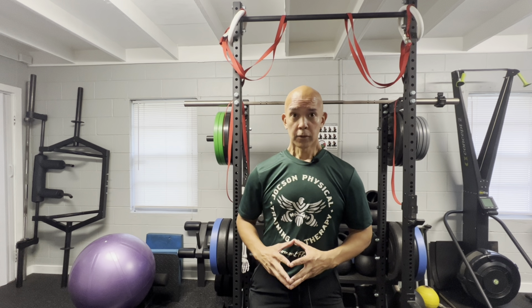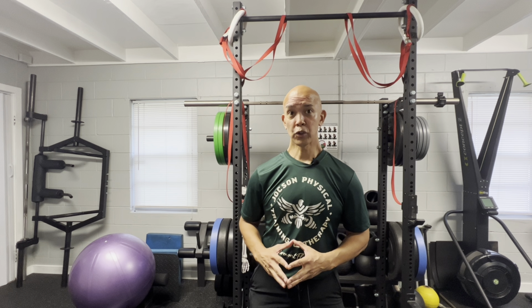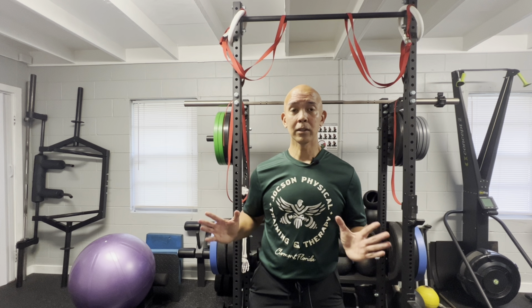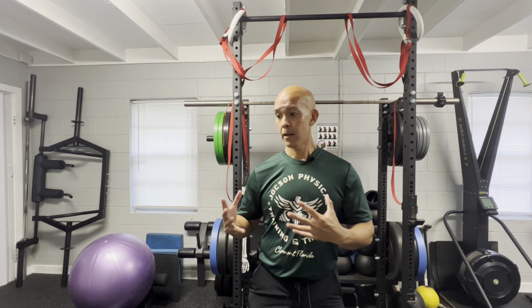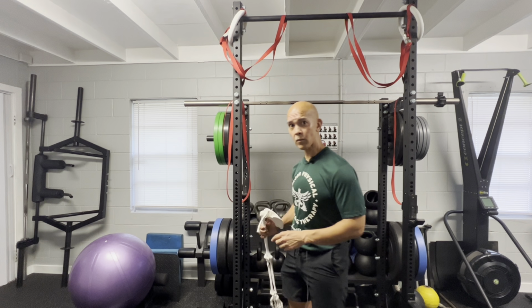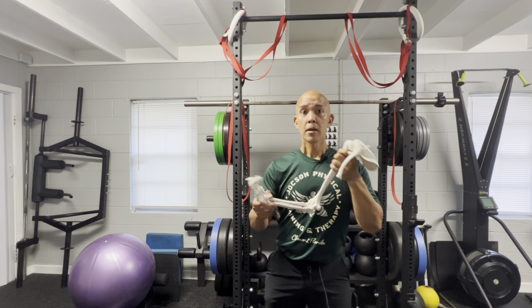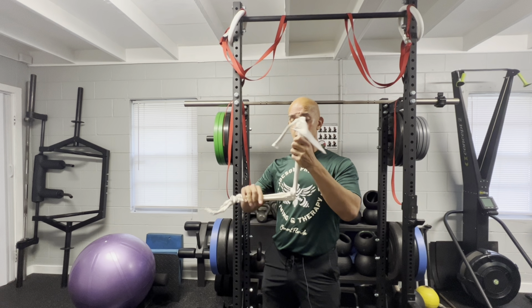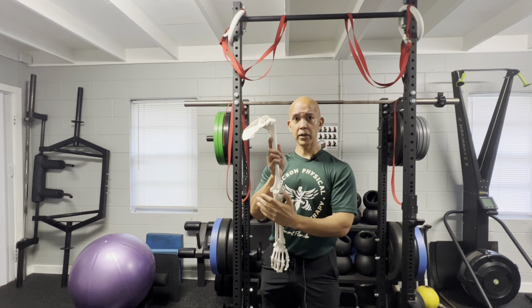Okay? So one of the things we have to understand is basic anatomy and biomechanics of the involved structures. So in this case, I've got my arm, the right arm here. This is the front of the elbow, this is the back of the elbow.